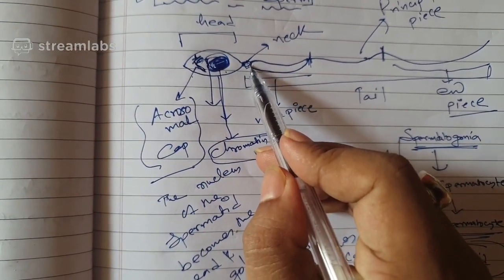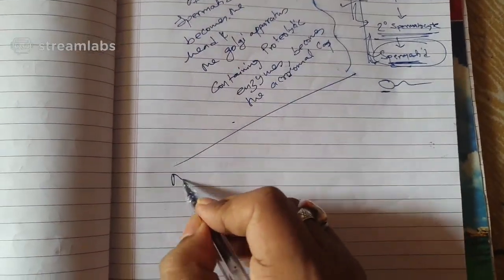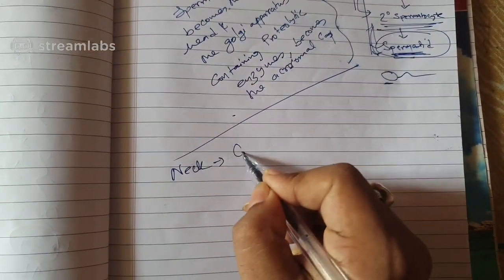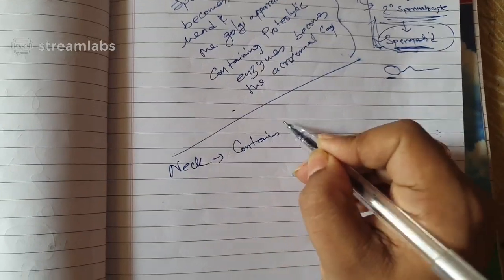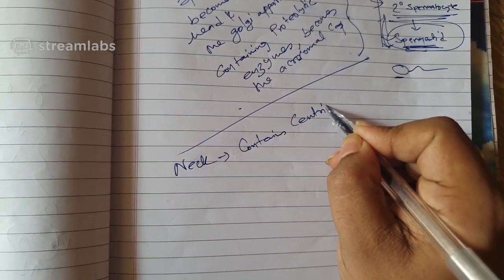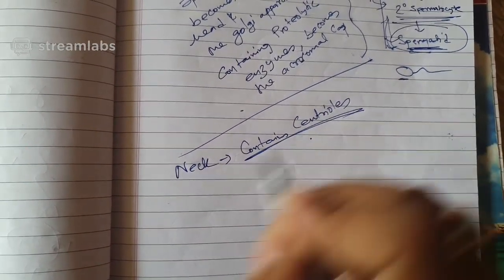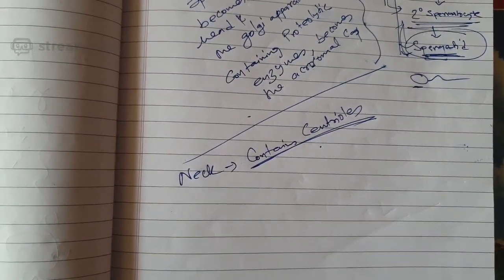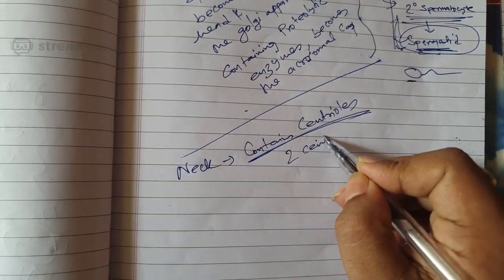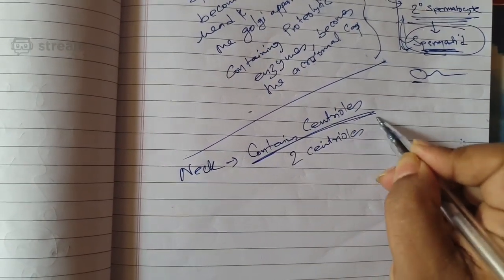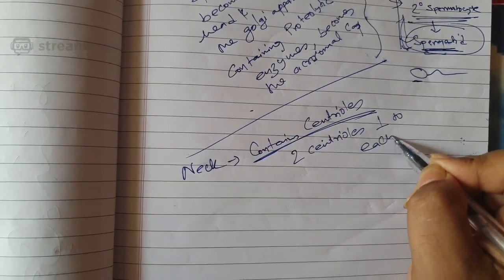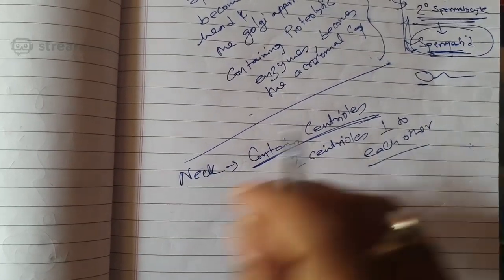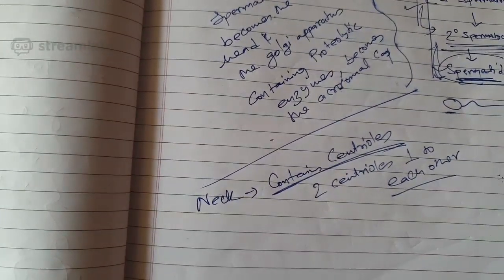Now talking about the neck: the neck contains centrioles, two centrioles basically, perpendicular to each other. These are like a normal cell, present in the neck.